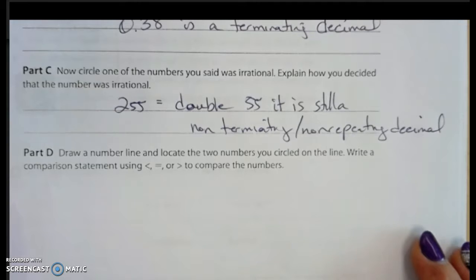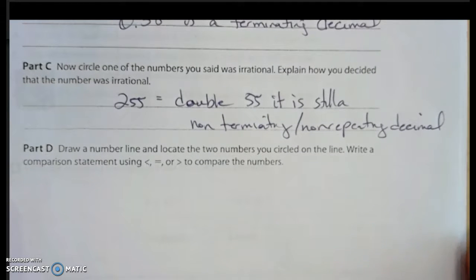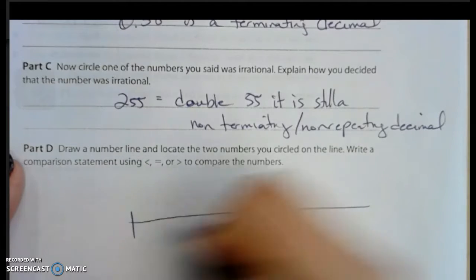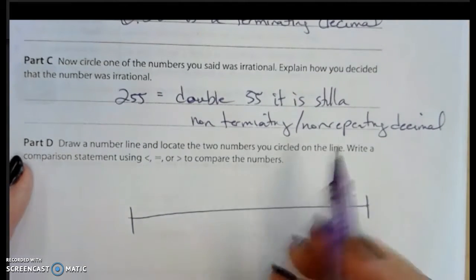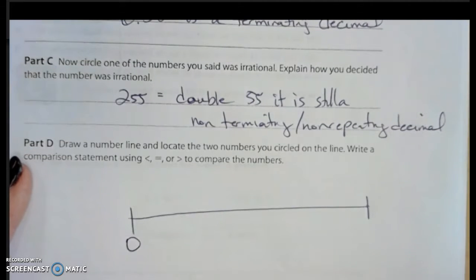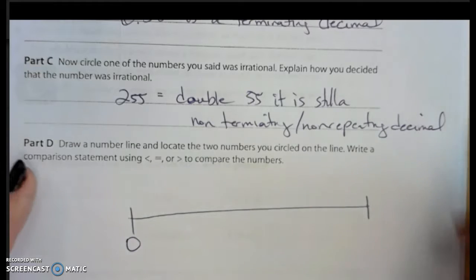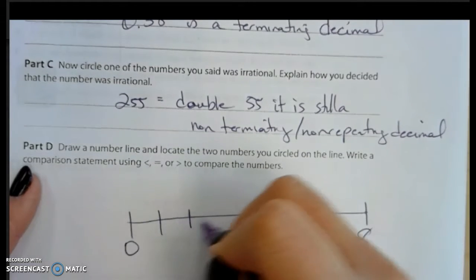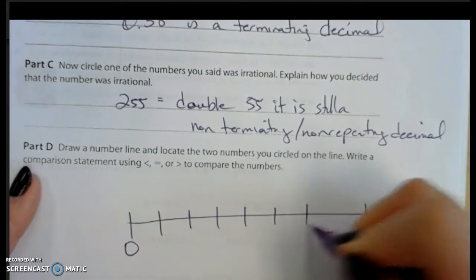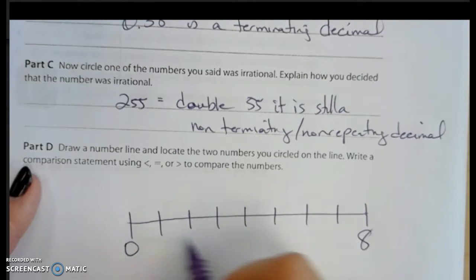Part D says draw a number line and locate the 2 numbers you circled on the line. Write a comparison statement like less than, equal to, or greater than to compare the numbers. Guys, if you're going to have a number line, you have to put some numbers on there. Both of my numbers are greater than 0, so I'm going to start with 0. The biggest number, 2 times pi, is going to be 6 point something, so I'm just going to go to 8. So 0, 1, 2, 3, 4, 5, 6, 7, 8.